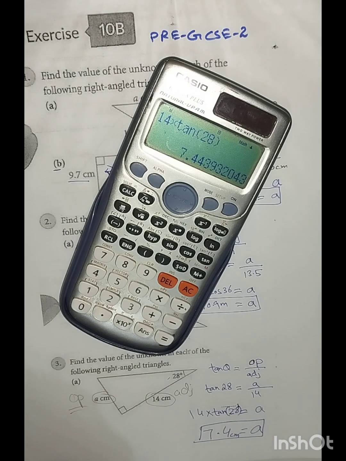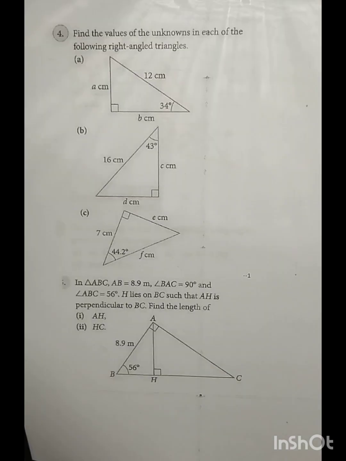Let's move to the next part. I have one more part for question number 3, but I'm leaving that part for you. I'm moving towards question number 4.